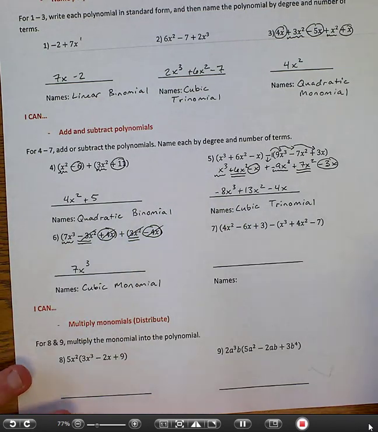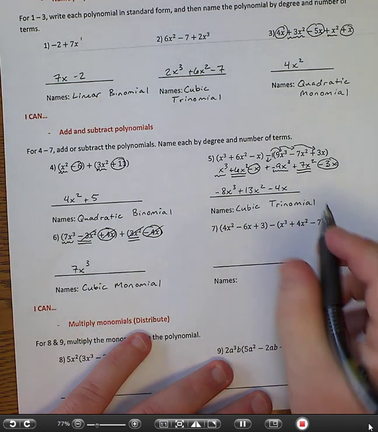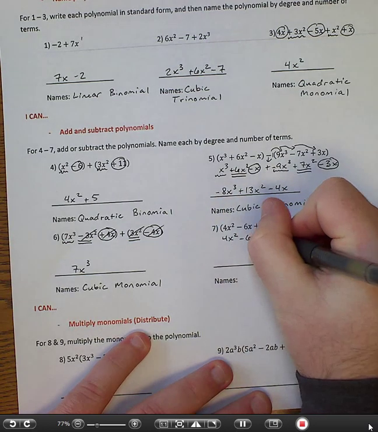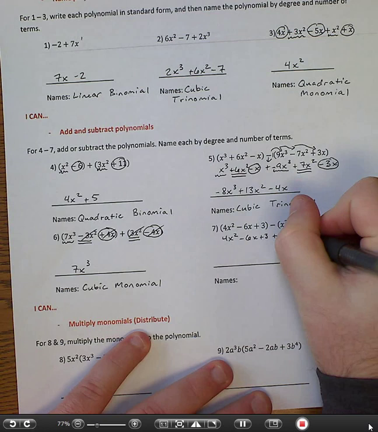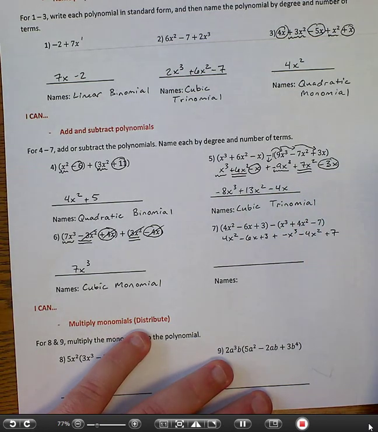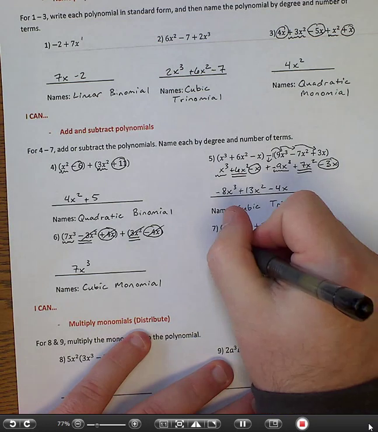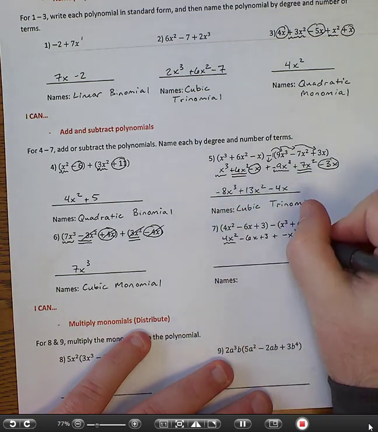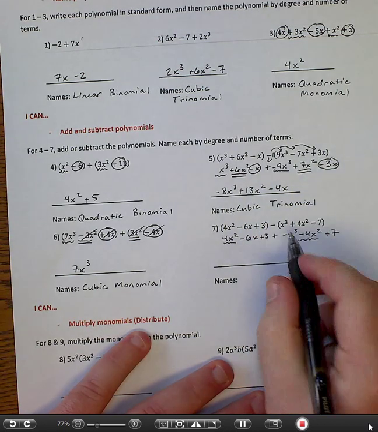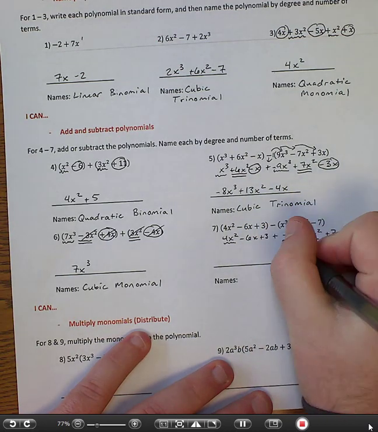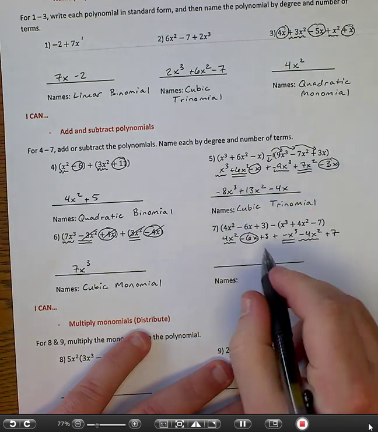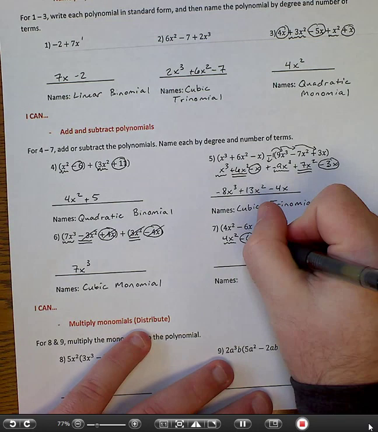Number 7, subtraction. Again, I'm going to change this to addition and change all the signs in the second one. The first one doesn't change. So negative x to the third, negative 4x squared, positive 7. So 4x to the second goes with this one here. Negative x to the third is, again, by itself, so nothing combines there. Negative 6x is by itself, and then 3 goes with 7.